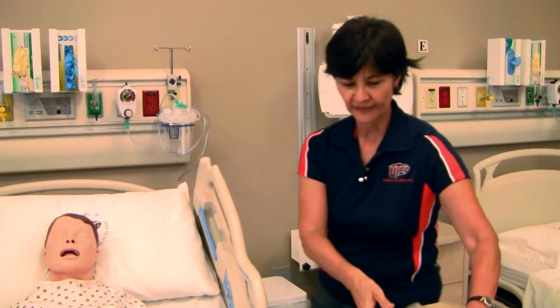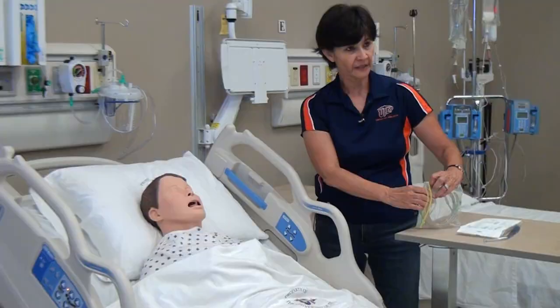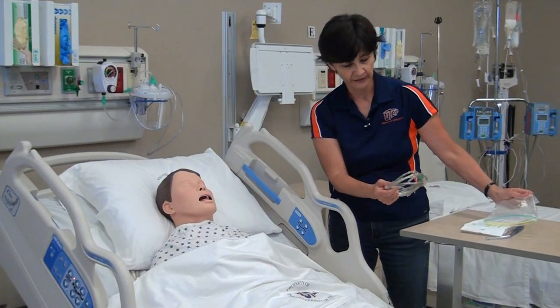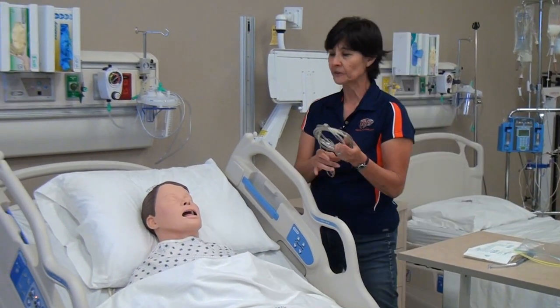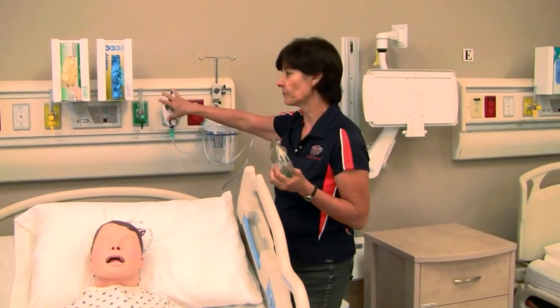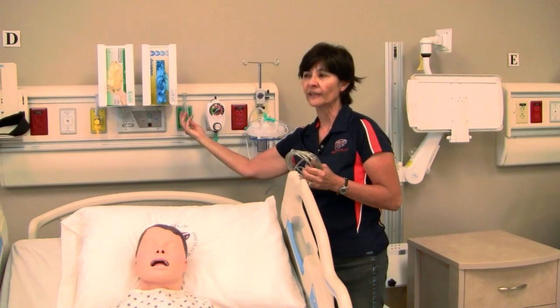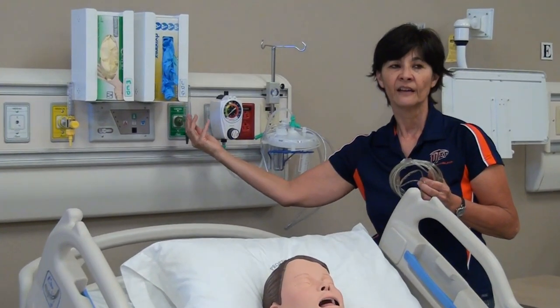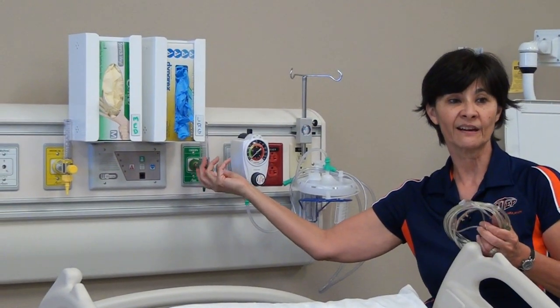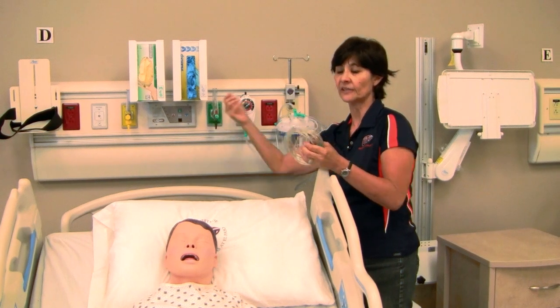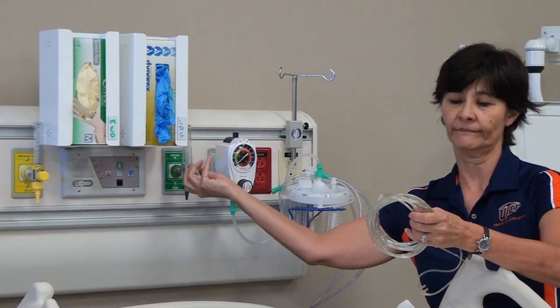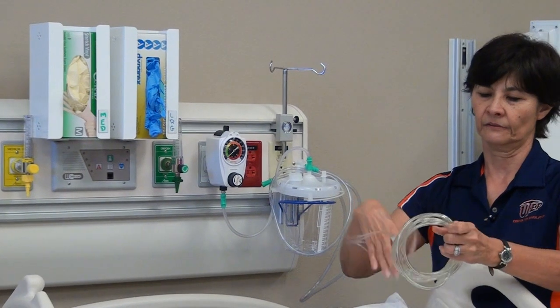So here I am at the bedside. Mrs. Clark, I've brought a nasal cannula. I think that's going to help with your breathing issues right now. So I want you to pay attention to the headboard up here over the patient's bed. We have an oxygen regulator, and if you listen carefully, you can hear the compressed air. So our students actually get to experience what it's like to use the real equipment.